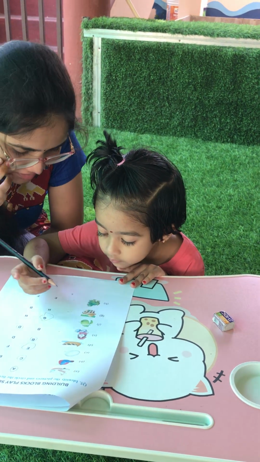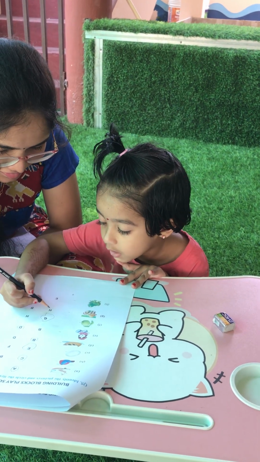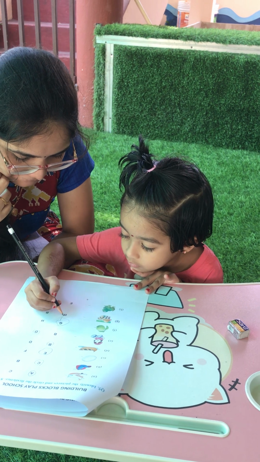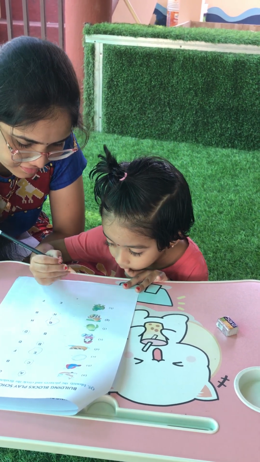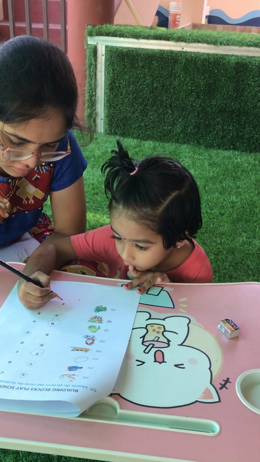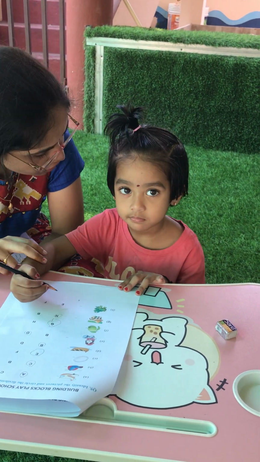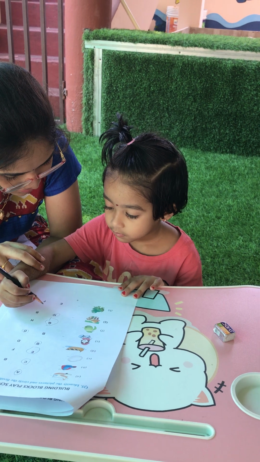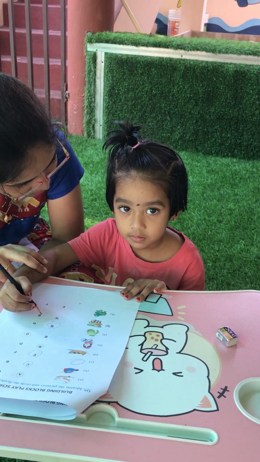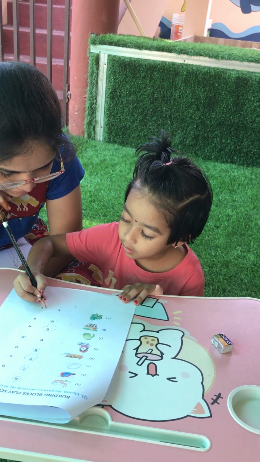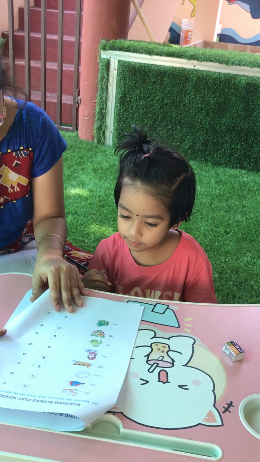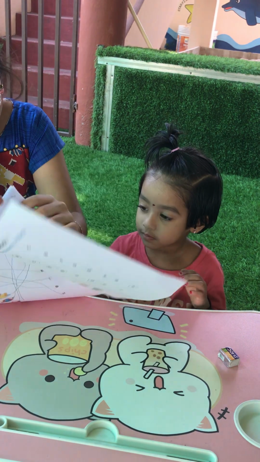What is that picture, Ishi? H. Circle. Nice job. Next. Frog starts with F. Yeah. Next, turn the page. Echo.